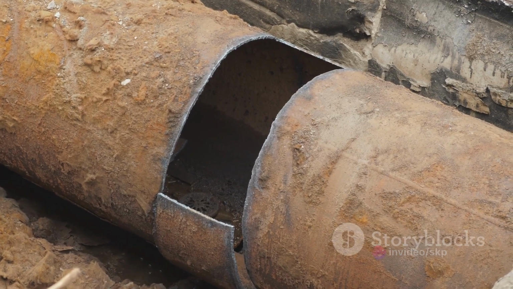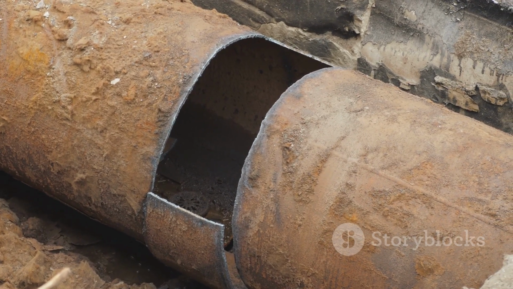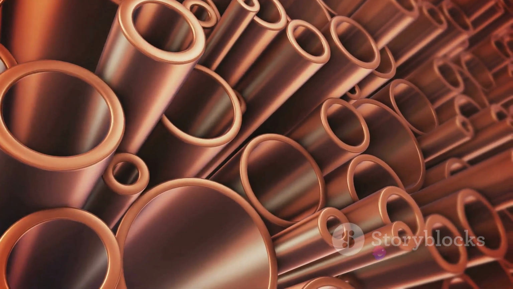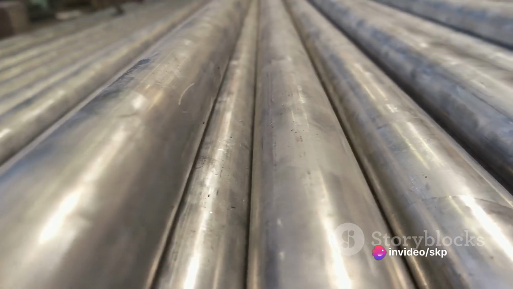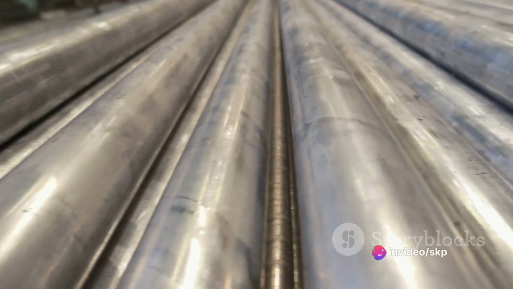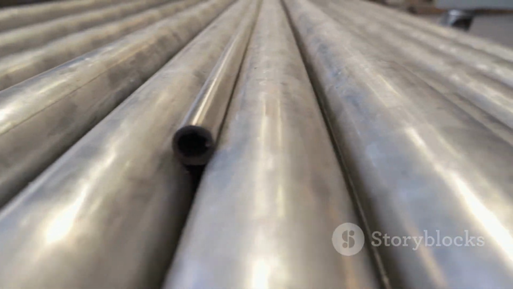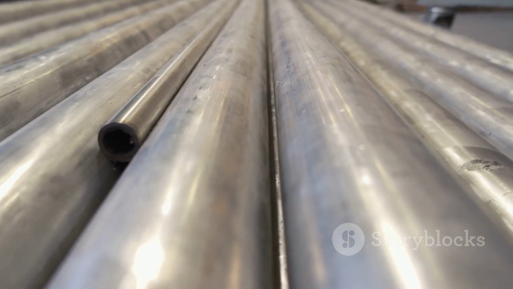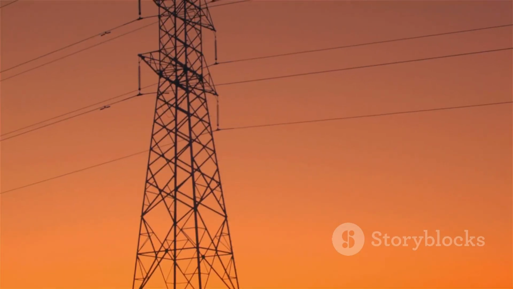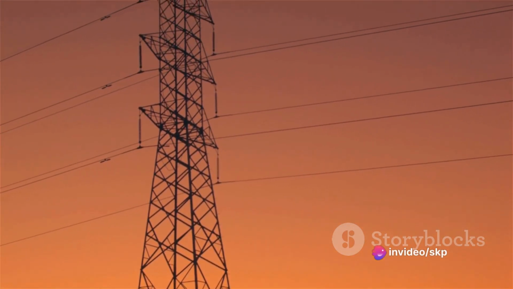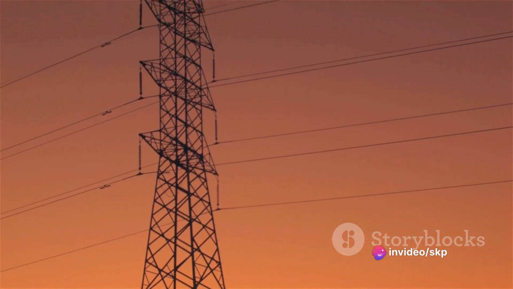Last but not least, there's the option of using hollow conductors. Now you might be thinking, why would we want to do that? Well, since the skin effect causes the current to flow more near the surface of the conductor, the central part of a solid conductor doesn't contribute much to current conduction at high frequencies. So using a hollow conductor can provide the same performance while saving on material costs. It's a win-win.